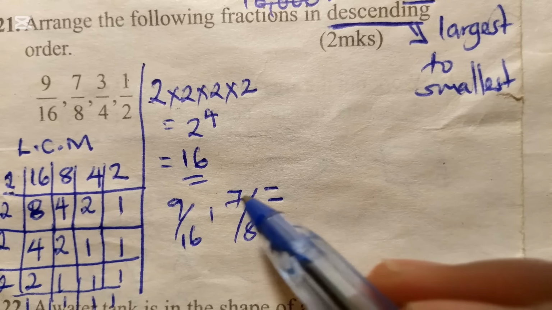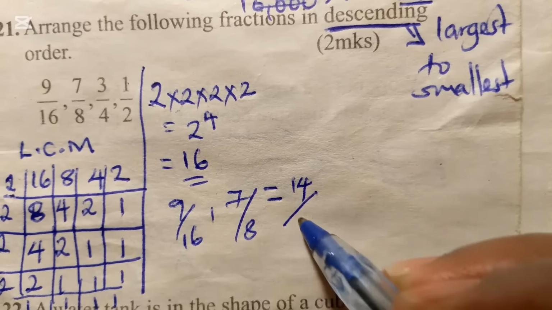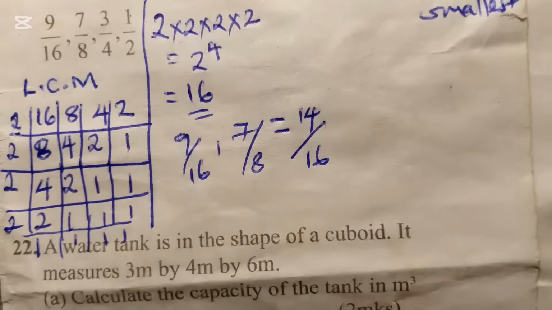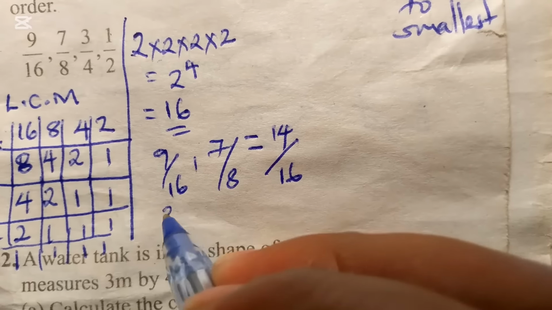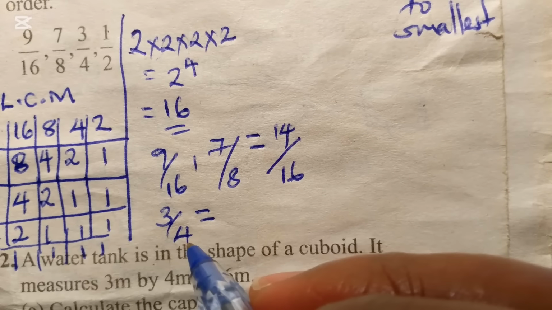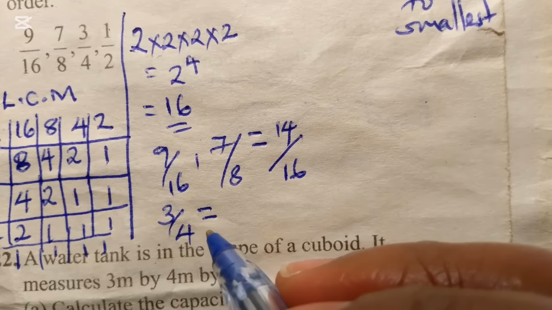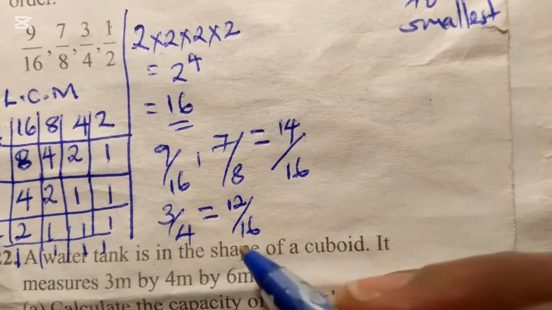So 7 will be multiplied by 2, which is 14 over 16. Again, 3 over 4 will be the same as, what will we multiply 4 by to have 16? 4. So this will be 3 times 4, which is 12 over 16.